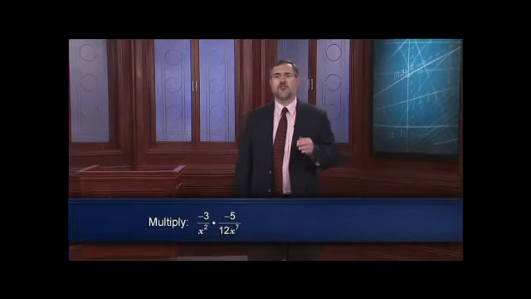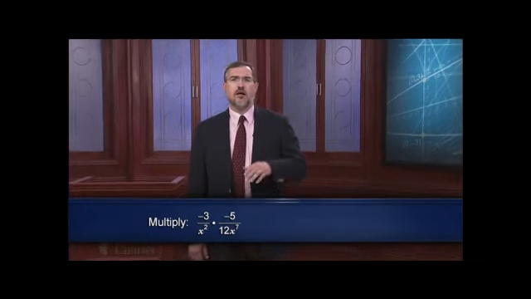We've talked about addition and subtraction. Now we need to move to multiplication and division. And first I want to look at just a very basic example of multiplying two rational expressions. Multiply negative 3 over x squared times negative 5 over 12 x to the 7th. Well, as we've seen with the multiplication of fractions that just have numbers, all you have to do here is multiply the numerators and the denominators and then just perform any reductions that are possible.